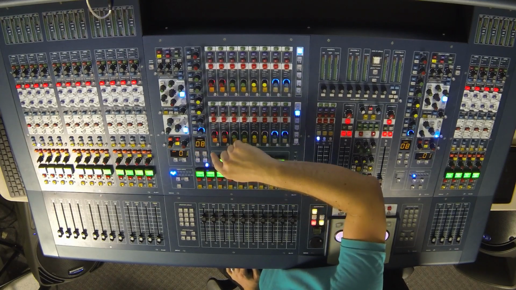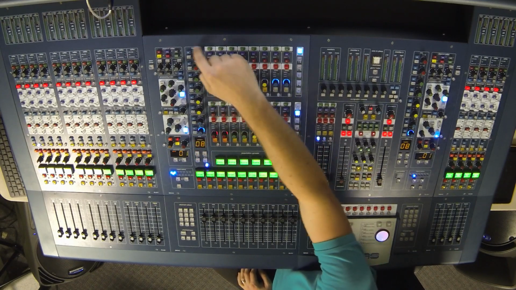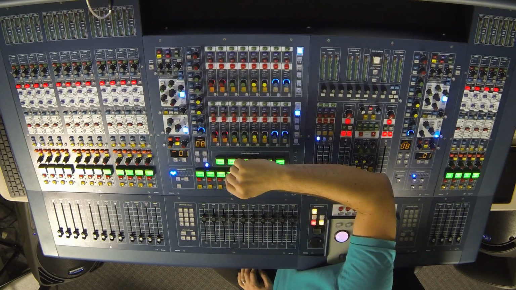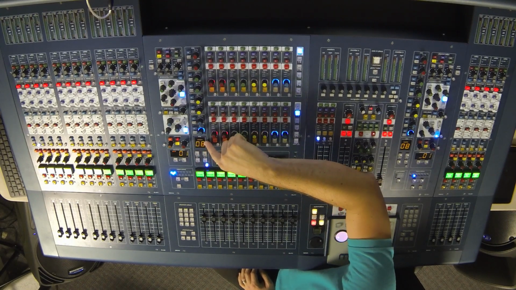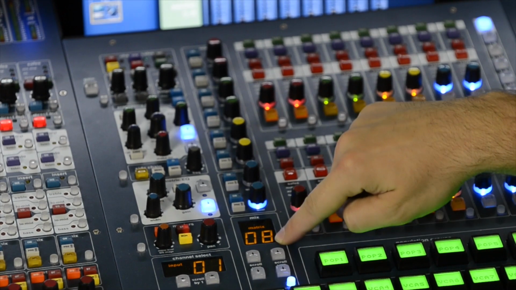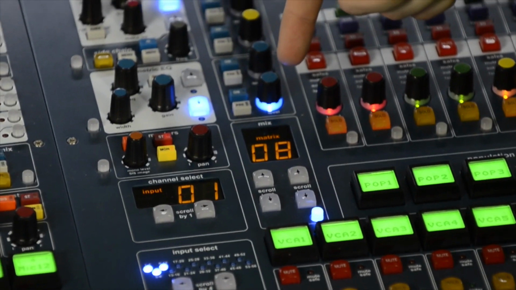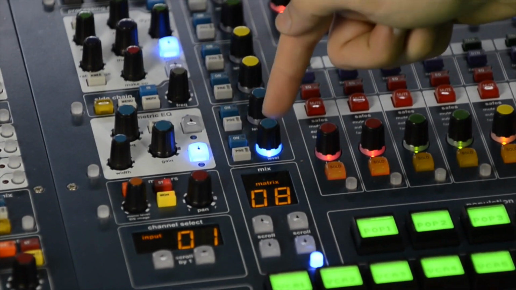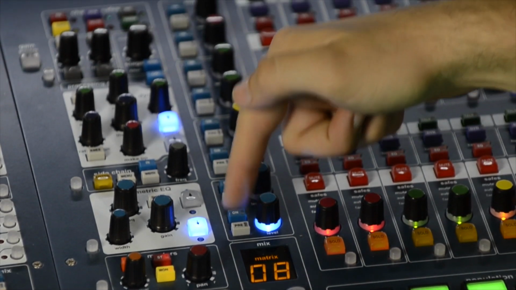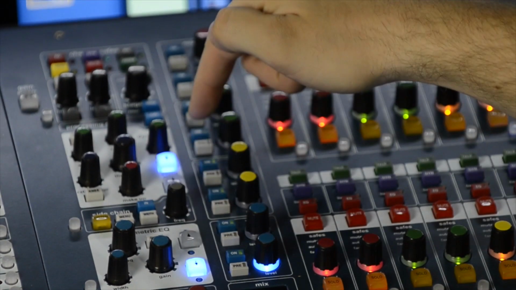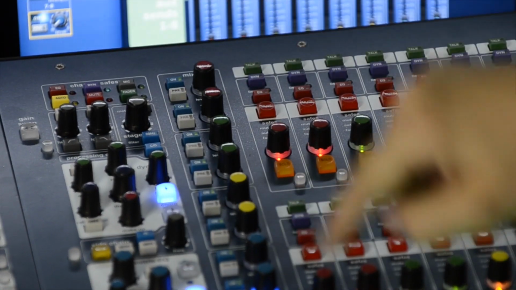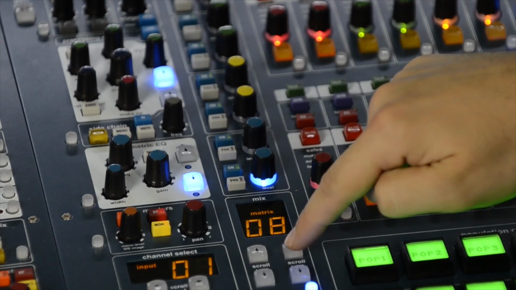So here's the matrix or the mix bus area. This is the contributions from the selected channel. And this is the currently selected mix bus. It says matrix 8 and it highlights where matrix 8 is located on which knob. So I'm going to go through and press on all of these. Now I'm going to scroll up by 8.